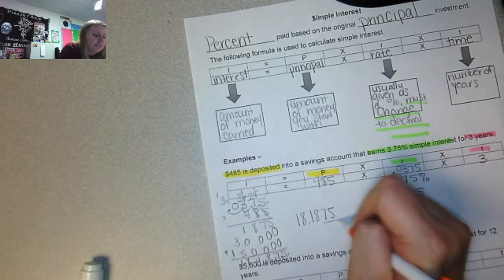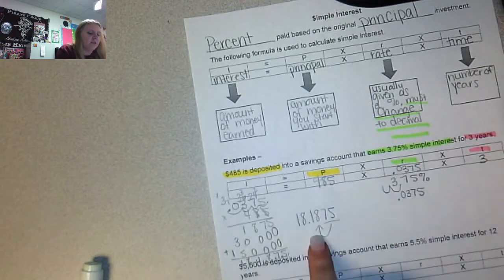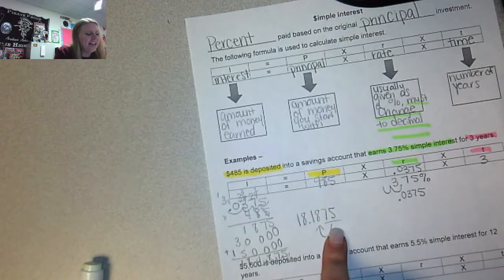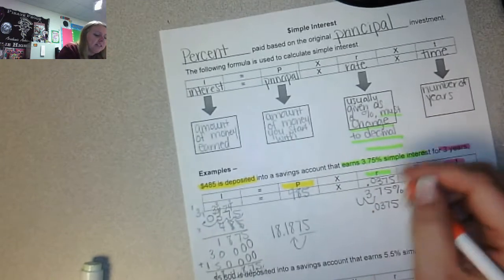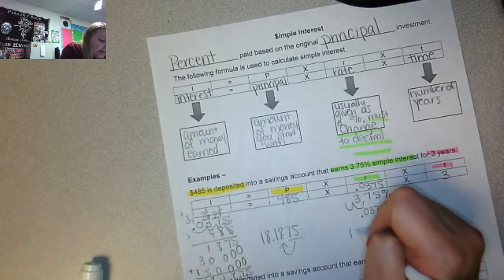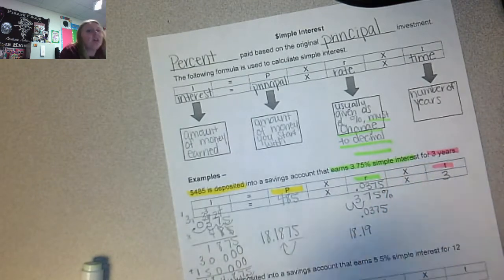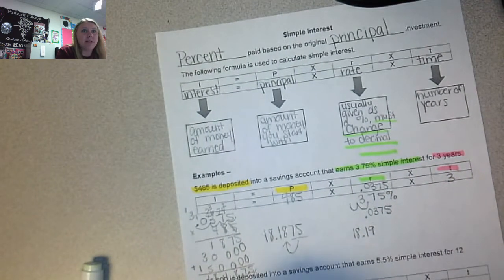So I'm going to look at the 75. That 75 is greater than 50. Since the 75 is greater than 50, that's going to bump the 18 cents up to 19 cents. So what this means is in 1 year, I have earned $18.19 just by having my money in the bank.